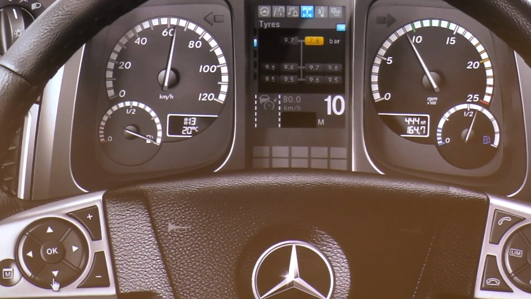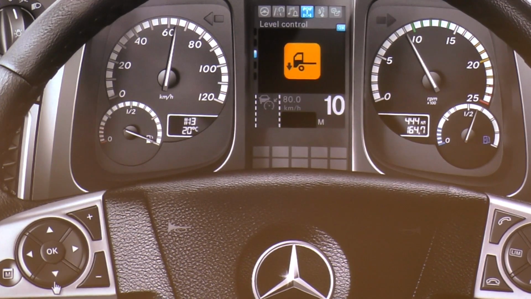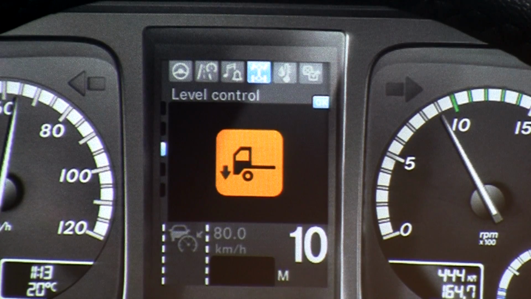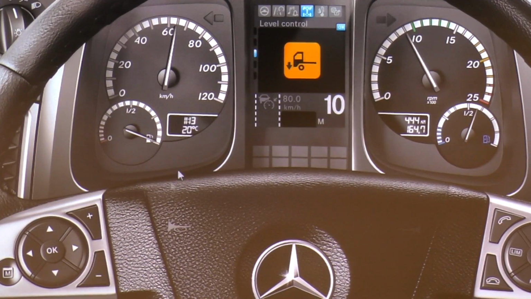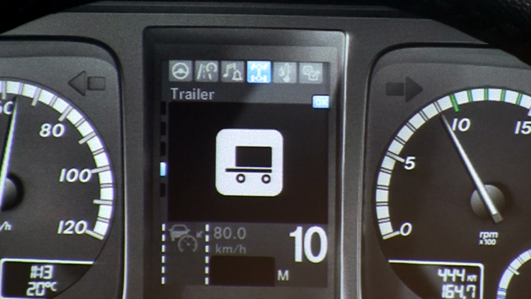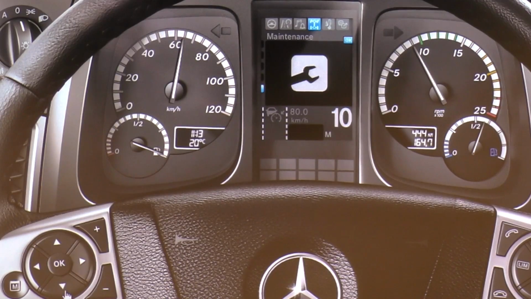If the truck is fitted with tyre pressure monitoring, it'll also show you the tyre pressures of the truck. Level control, so this function is obviously for the rear suspension, and if it's air suspension all around, it tells you whether the truck's lowered, raised or sitting in its neutral position. Trailer function, if you have a smart trailer connected to the truck, you can also get a lot of these same readings displaying on the dash if your trailer is suitable for it.